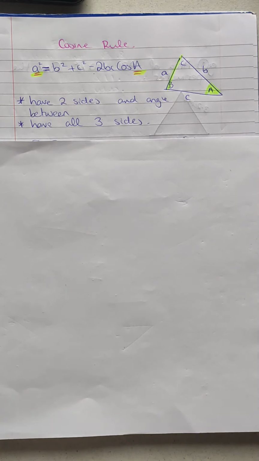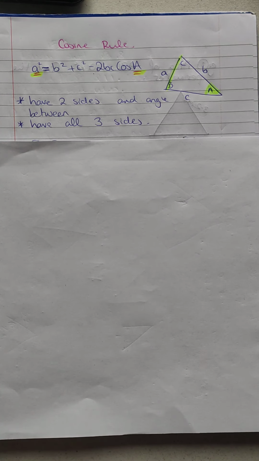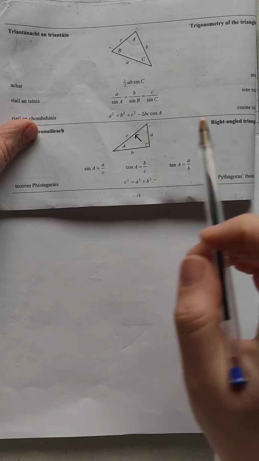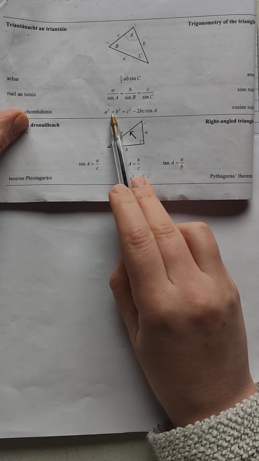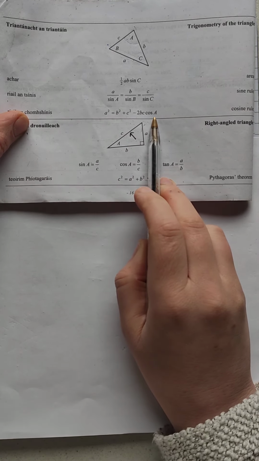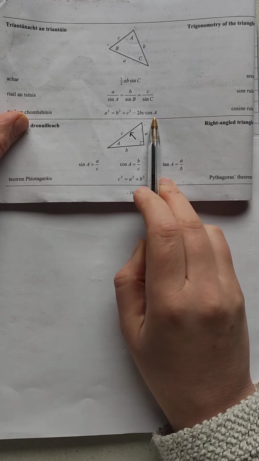We're going to have a look at the cos rule today, or the cosine rule, okay? So this is another rule that's on page 16 of your log tables. There it is. A squared is equal to b squared plus c squared minus 2bc and the cos of A. Okay, so let's take a look at what that looks like in my triangle.